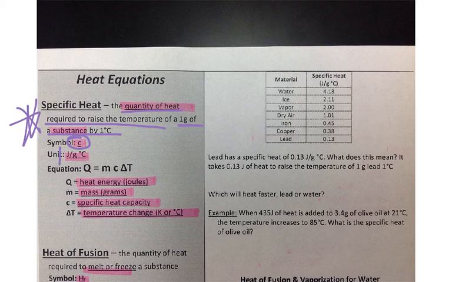The units are another important thing. It's kind of lengthy, but it is joule per gram per degree Celsius. Another way you can write this would be joules over grams degrees Celsius. So joules are on top, grams and degrees Celsius are on bottom. We're going to be using an important equation right here. We have our Q equals m c delta T.